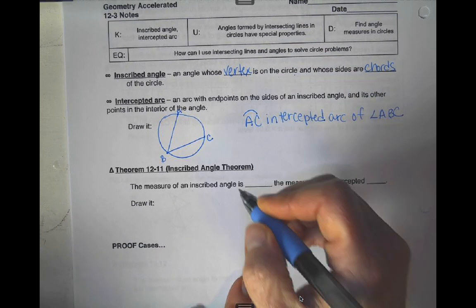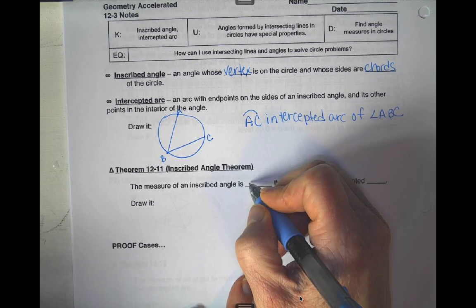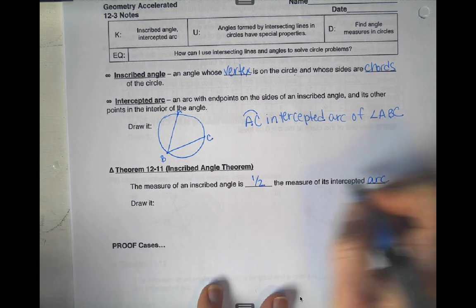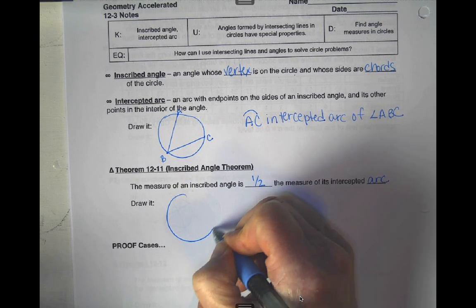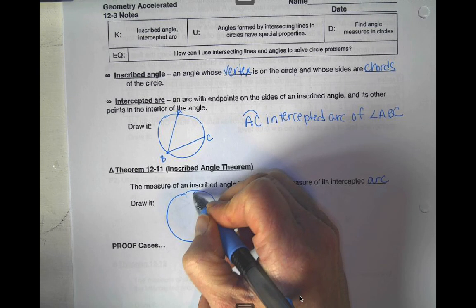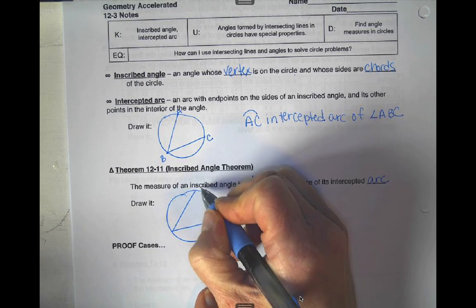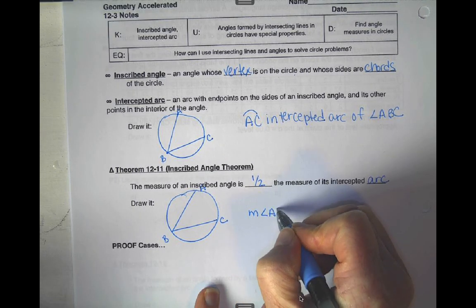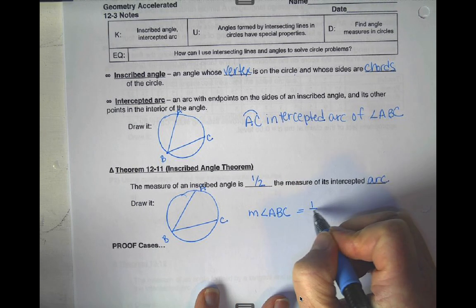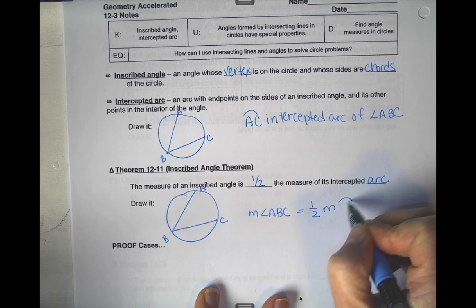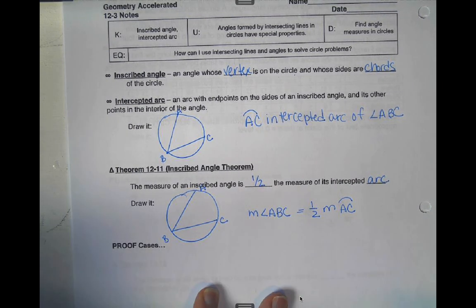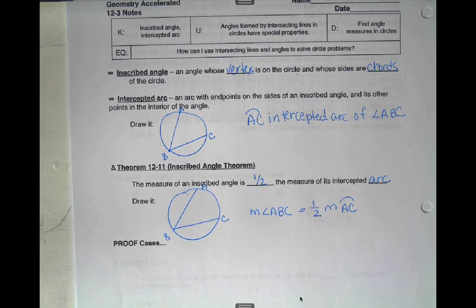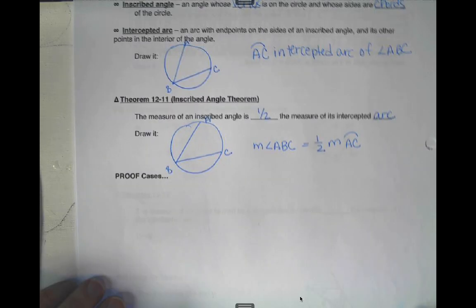All right, we have the inscribed angle theorem. The measure of an inscribed angle is half the measure of its intercepted arc. So again, I'll still use ABC here. The measure of angle ABC is equal to 1/2 the measure of arc AC. There are 3 different ways to prove this.